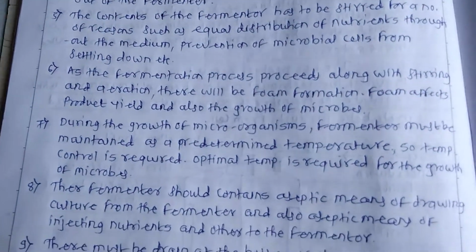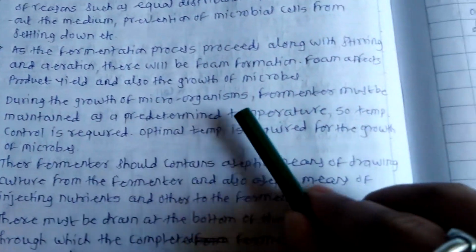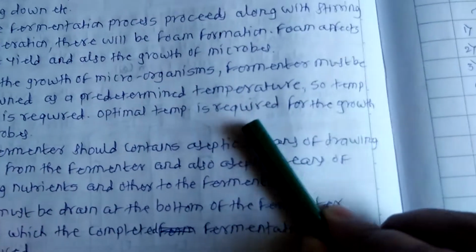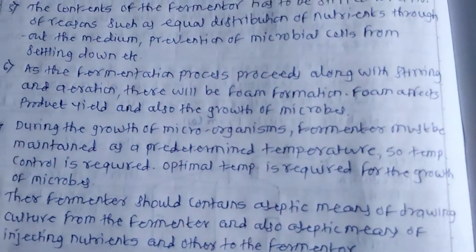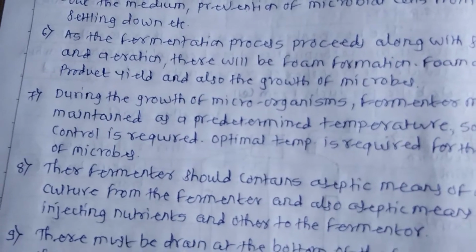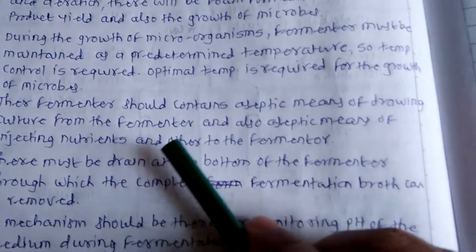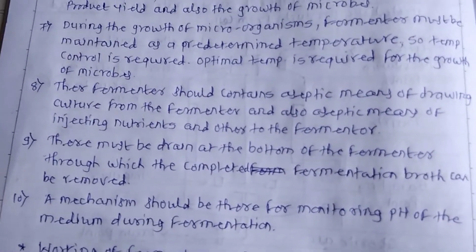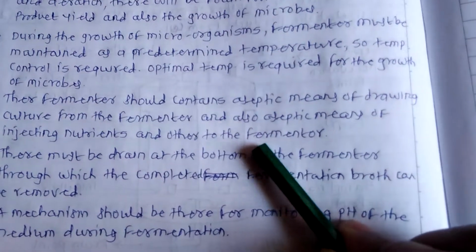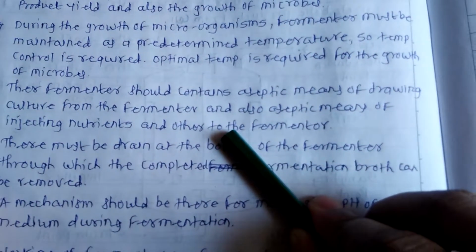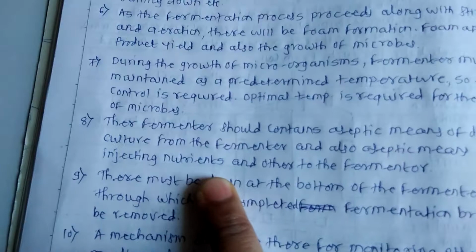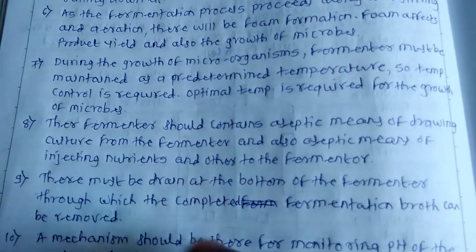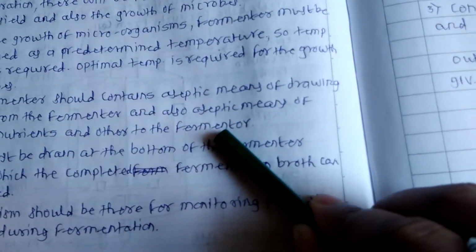Next property is that during the growth of the microorganism, the fermenter must maintain a predetermined temperature. The temperature required for the growth of bacteria is maintained by the fermenter. Then the fermenter must maintain aseptic conditions. Under aseptic conditions, the specific bacteria or fungi which work in that fermenter must enter the fermenter aseptically.